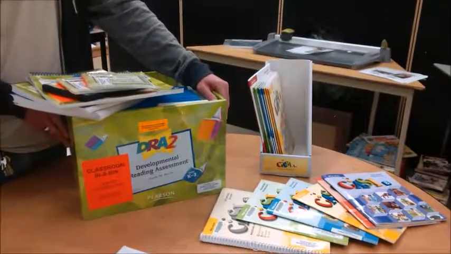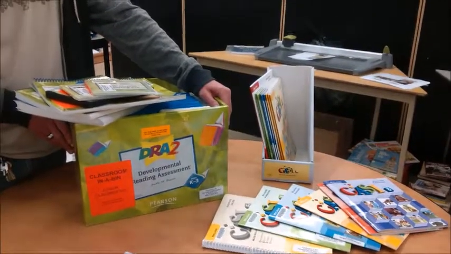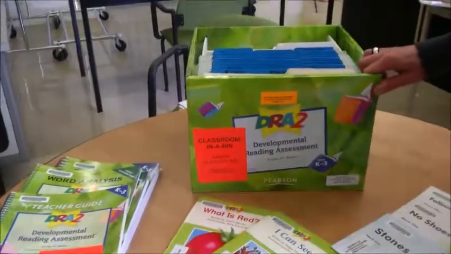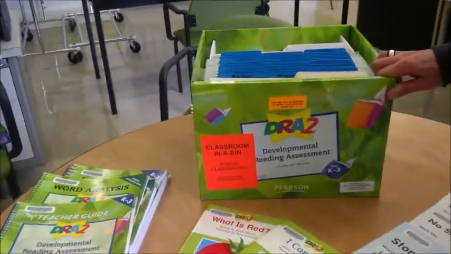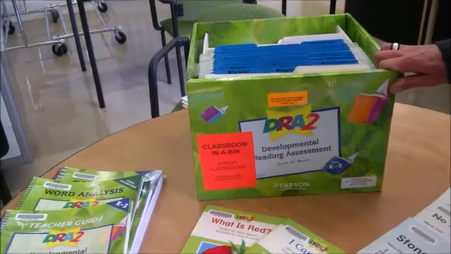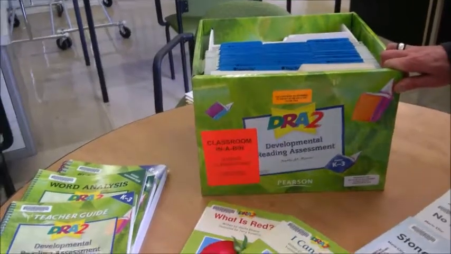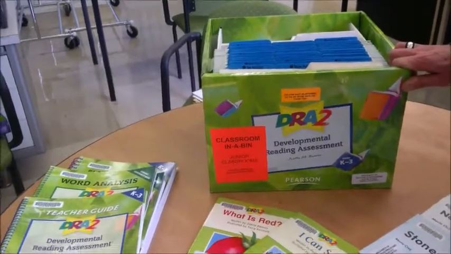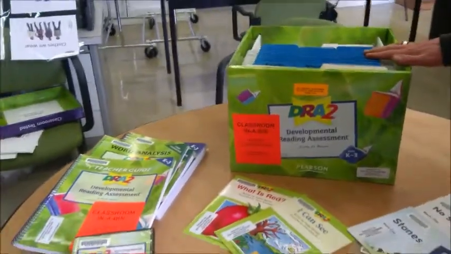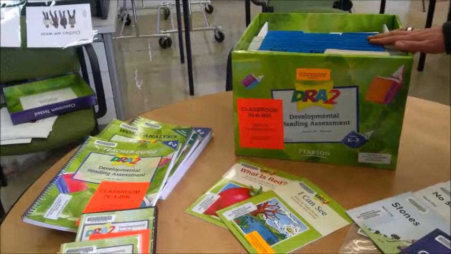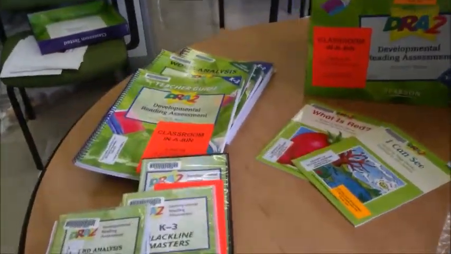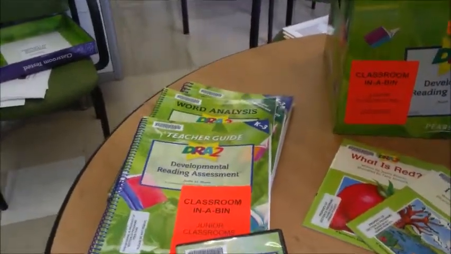The grades 2 to 4, actually kindergarten to 4, but right now we're talking about 2 to 4, should have a DRA kit. You may have a kit of your own. The ones that are single kits are usually the blue kits. They're updated DRA 2. But if you're sharing a site with several teachers, you are most likely going to have this large DRA green kit, and that comes with multiple copies of the student books, as well as a training video, word analysis, and the teacher's guide.